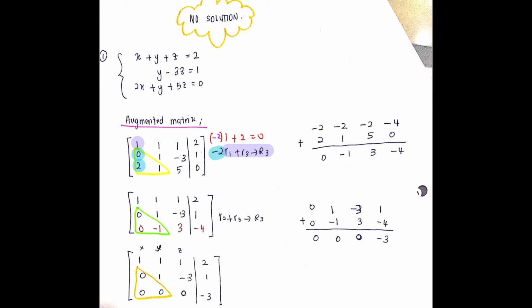So now we are finished with the first column. Next term, we want to make this 1. This is already 1. So let's focus our energy on making this number here 0. What should be multiplied to 1? When you plus minus 1, you get 0. So the answer that we need to write here is 1. So let's write R2 plus R3, put at the new R3. After we do the calculation, we'll get this term here.